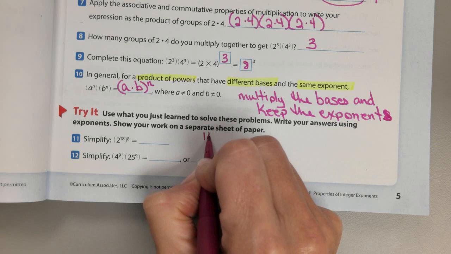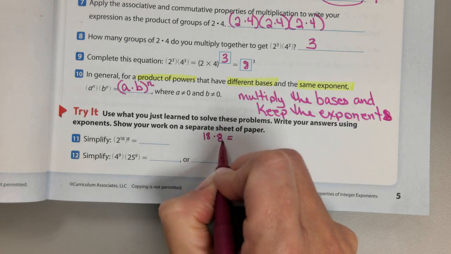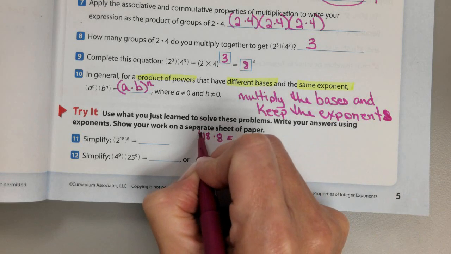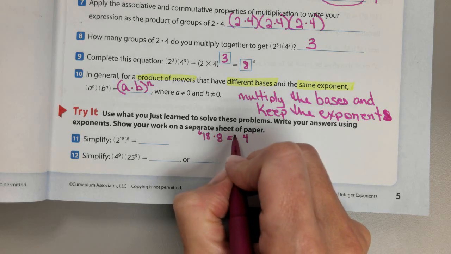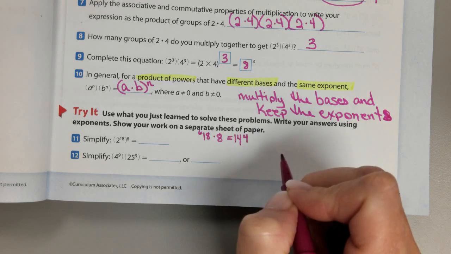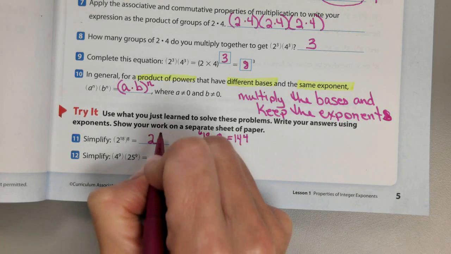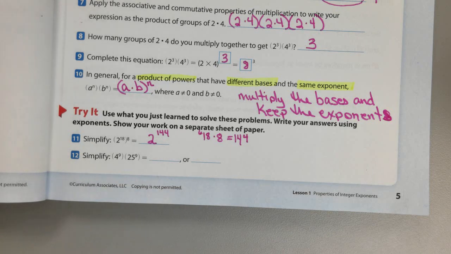So I just got to know 18 times 8. Well, 8 times 8 is 64, and I carry the 6. 1 times 8 is 8, plus 6 is 14. So I have 2 to the power of 144.